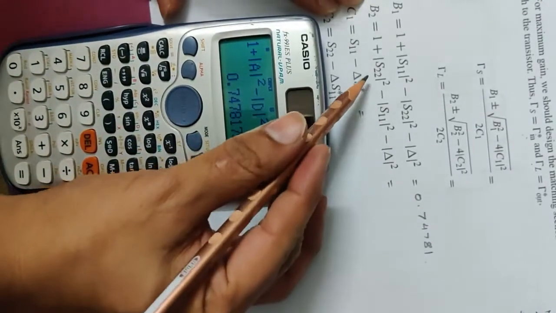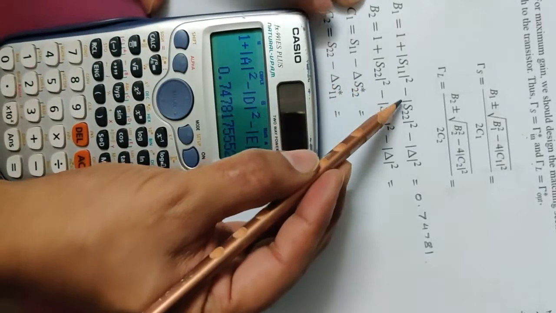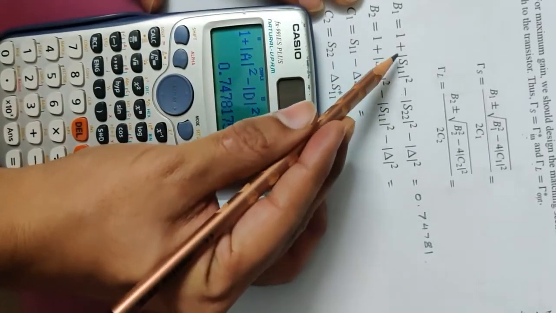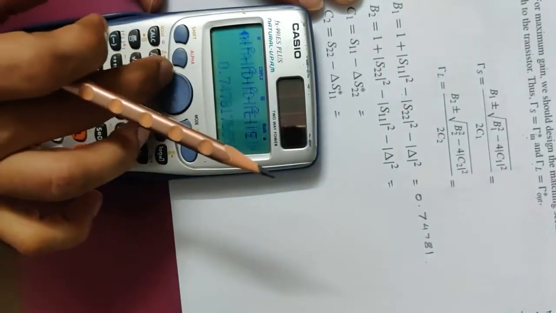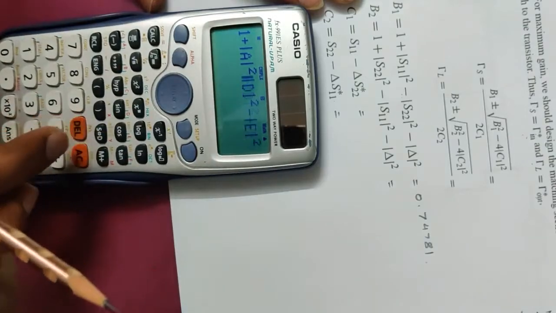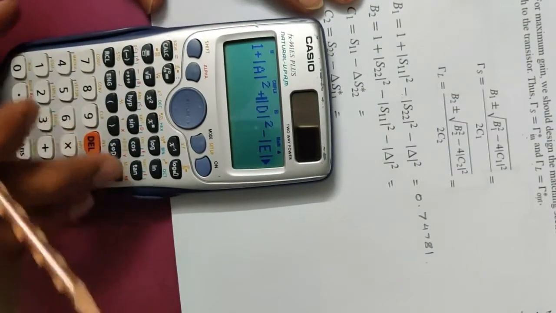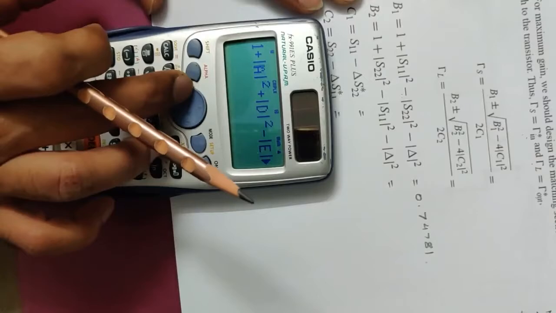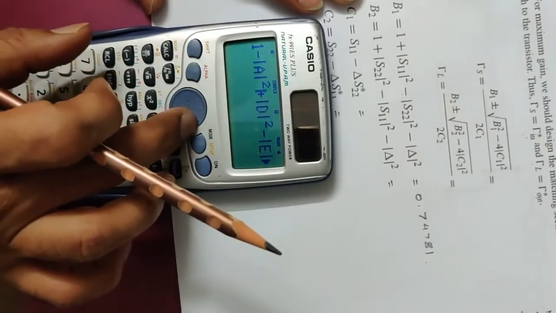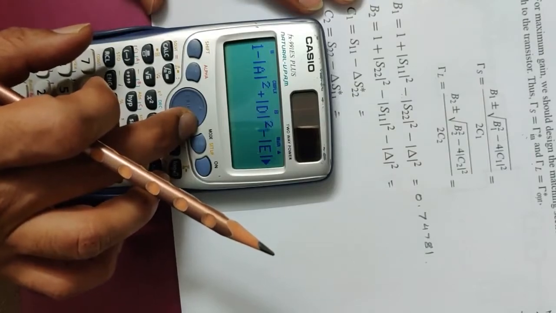Now I will calculate B2 first, because I have to change the sign of S22 from minus to plus and sign of S11 square from plus to minus. I will do this modification. So this has to be plus, whereas this has to be minus, and I will calculate B2.